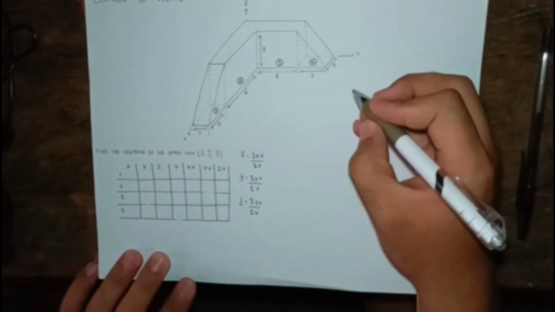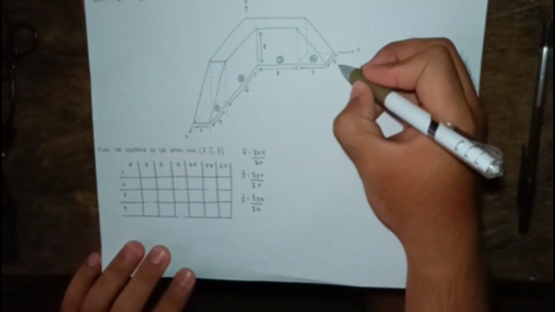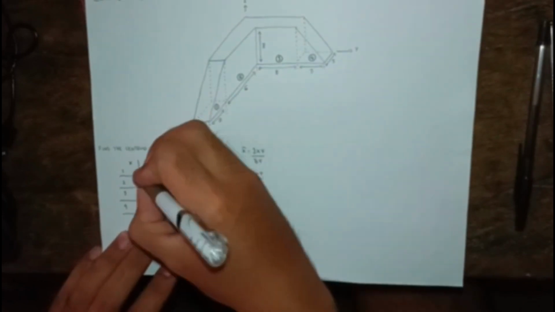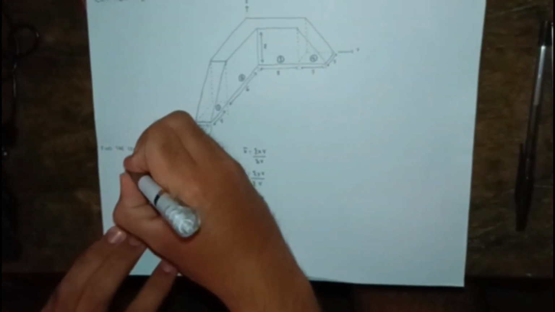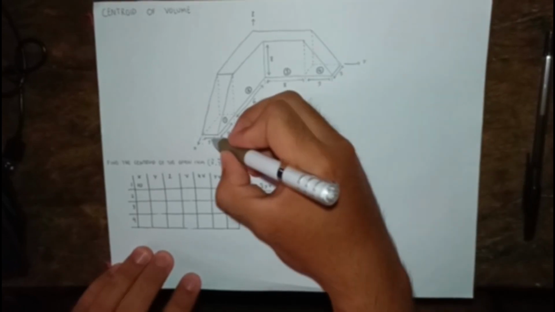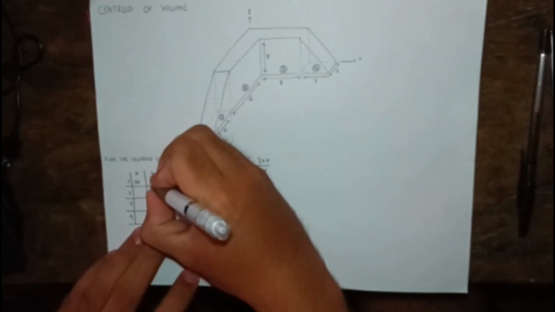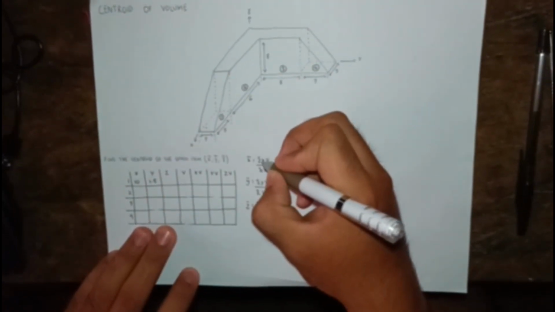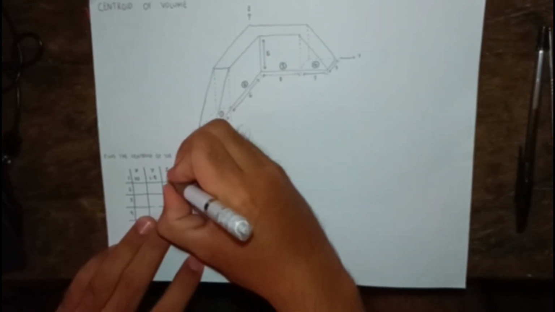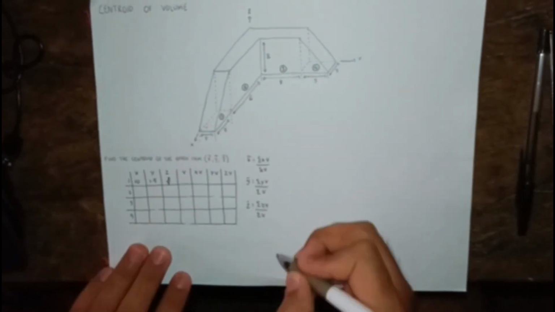Piece number 1, follow the x direction, which is a right triangle. So it's going to be at 1/3 the base, which is 1. So 3 plus 6 plus 1 is equal to 10. For the y direction of shape number 1, half of the thickness, which will be 1.5. As for the z direction, the height is 8. So the z bar is located at 1/3 the height, which is 8/3.